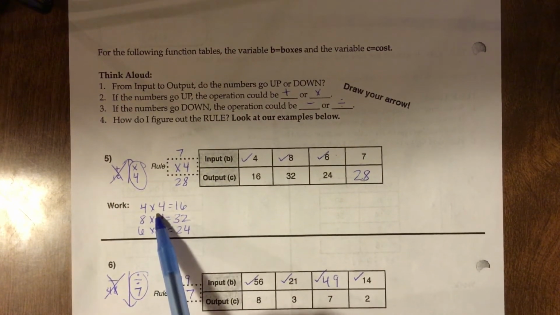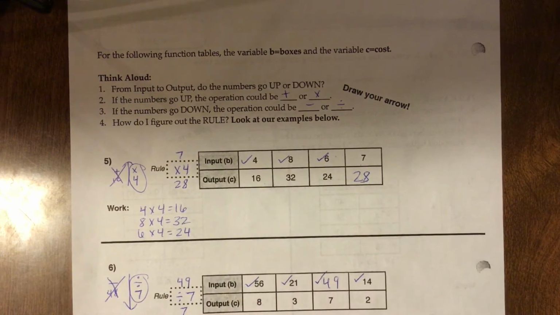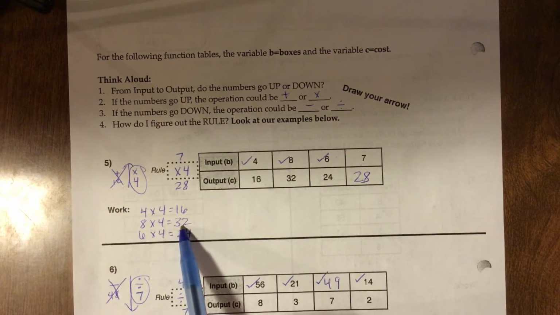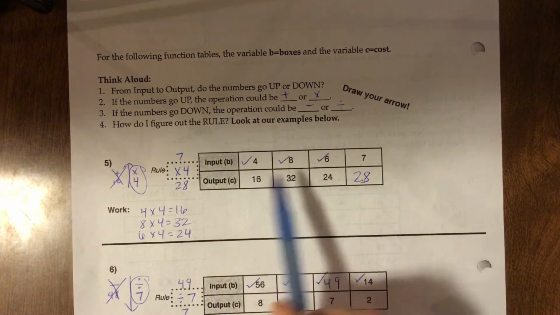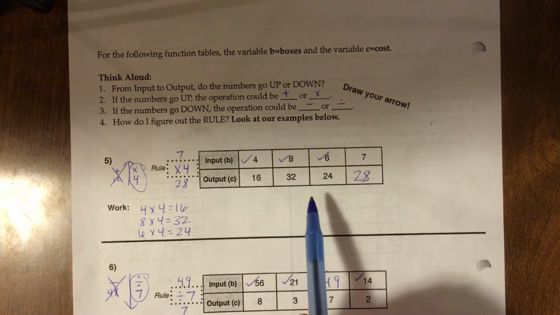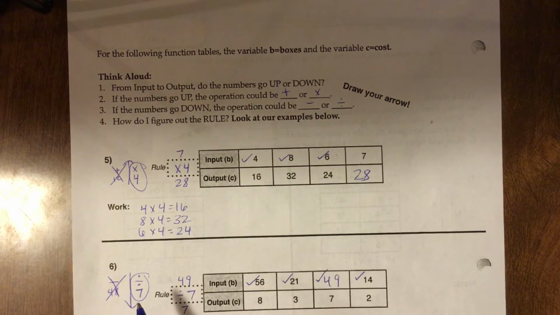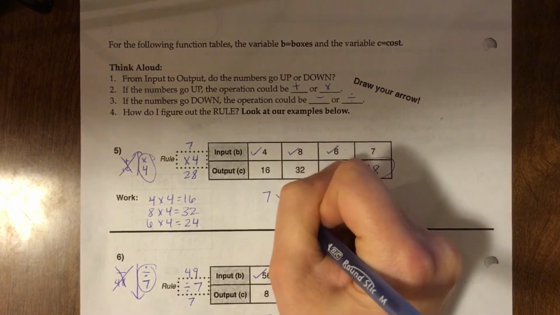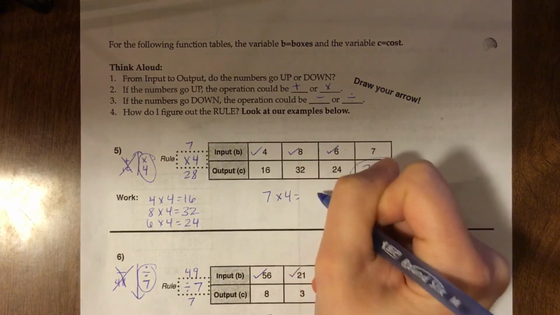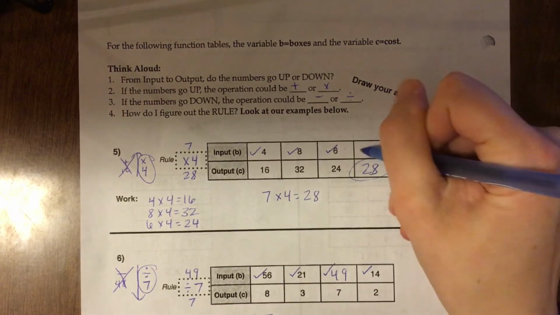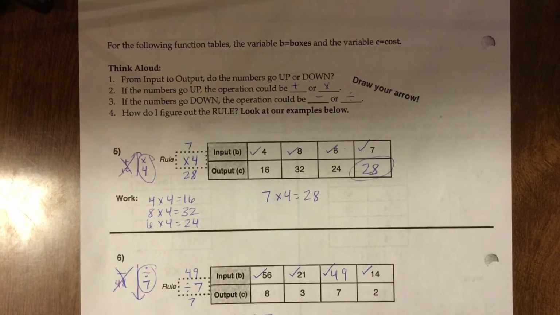4 times 4 equals 16. We've got a match. 8 times 4 equals 32. Another match. 6 times 4 equals 24, another match. So I can put times 4 in my rule box. Then I've got to figure out my output here. If I put 7 in and do my rule, 7 times 4 equals 28, and it matches and I can check it off.